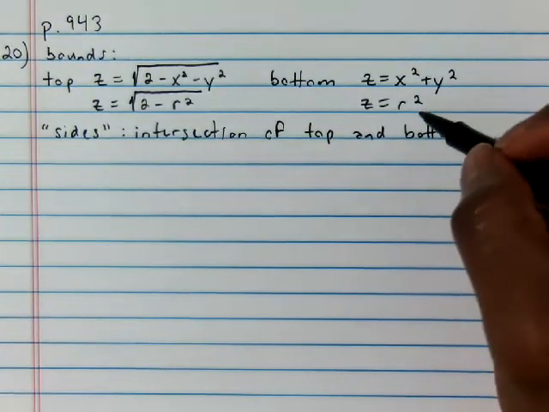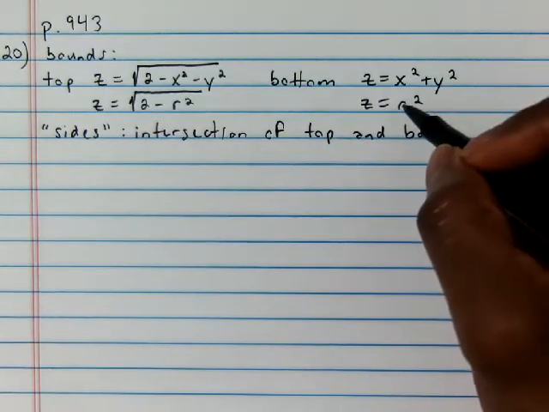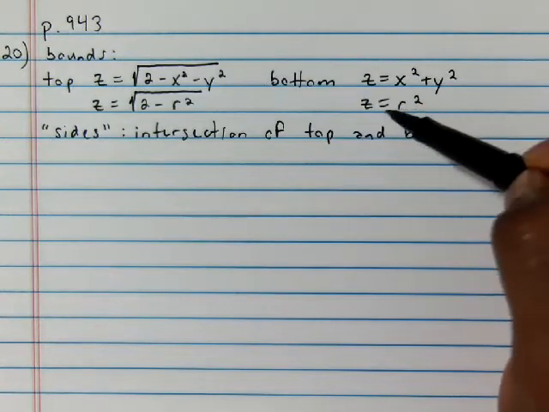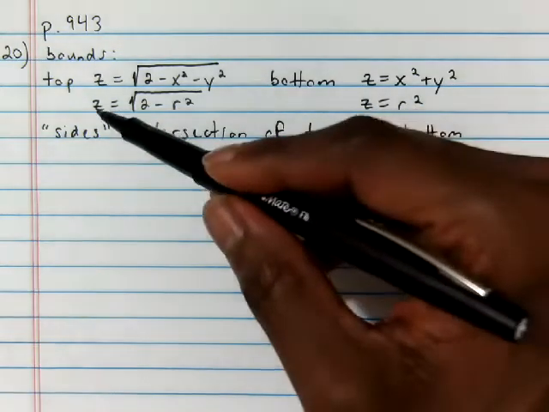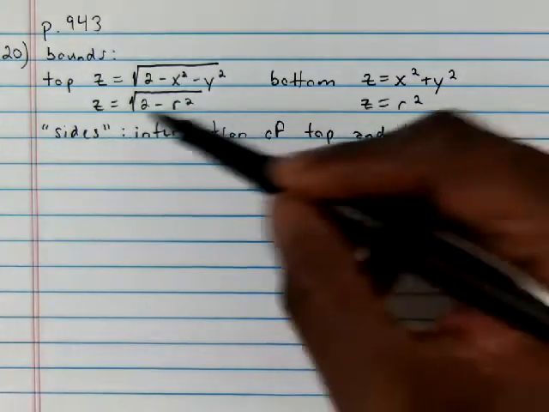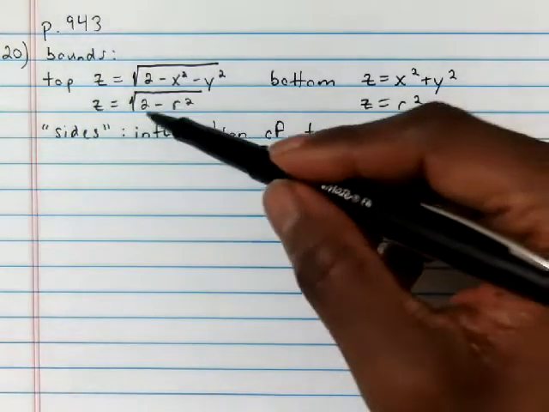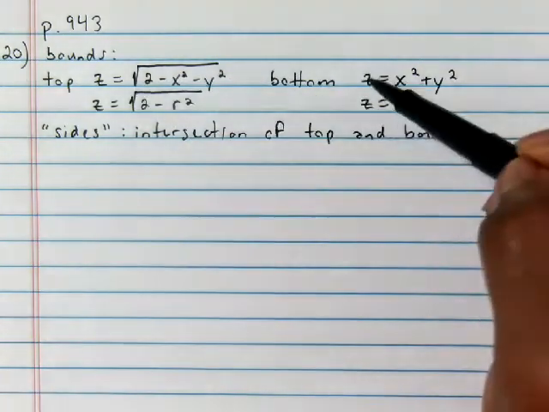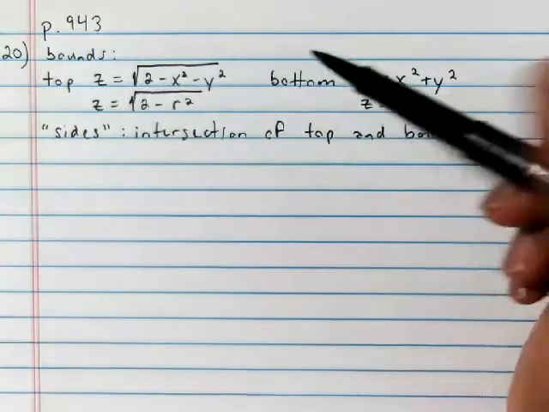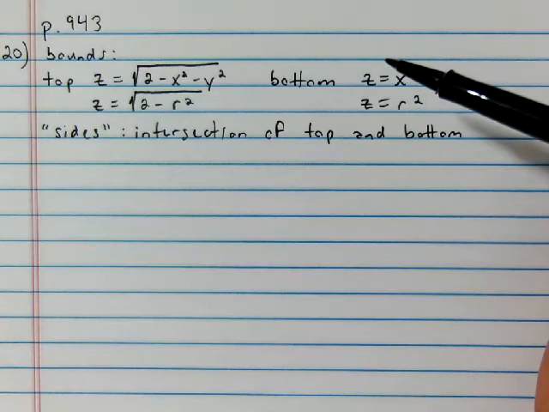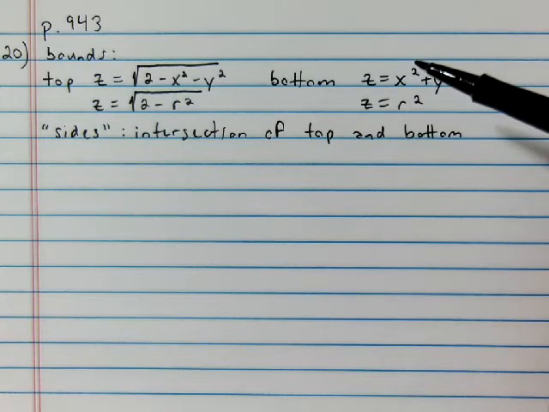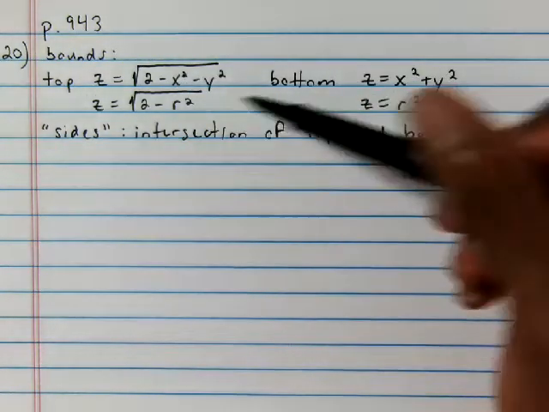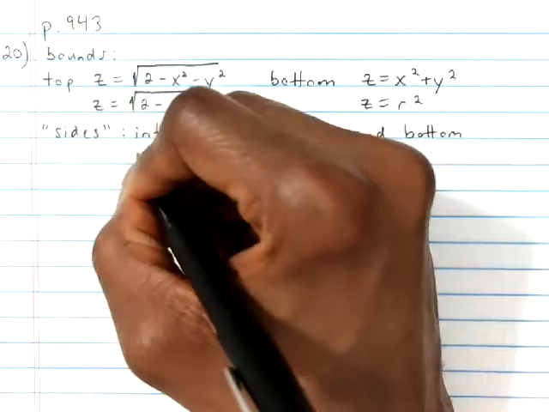So you can do it in cylindrical coordinates, or you can do it in rectangular coordinates. If I do it in cylindrical coordinates, all I'm going to do is set r squared equal to the square root of 2 minus r squared. So I'm just setting these z's equal to one another. But when I square both sides, I'm going to get a fourth degree polynomial. In rectangular coordinates, if I set this equal to that and square both sides, I'm going to get a second degree polynomial, which is easier to work with than a fourth degree polynomial. So I'm going to use rectangular versus the cylindrical. But it doesn't matter. You're going to get the same answer regardless.